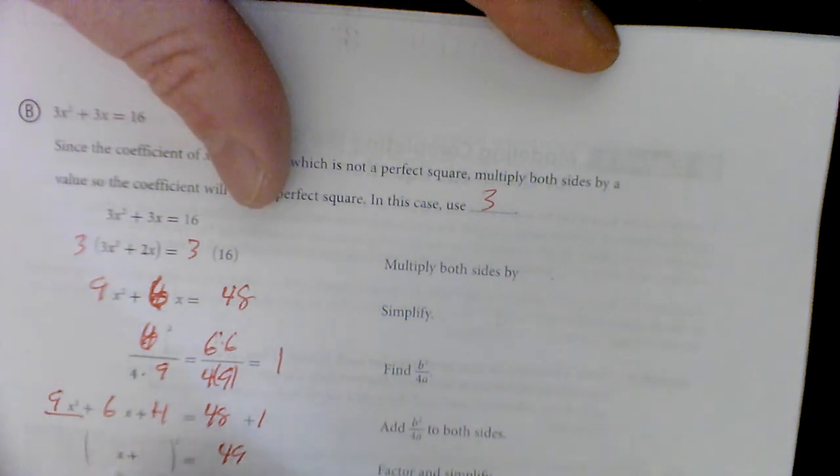And these factor into the square root of 9, which is 3x, plus the square root of 4, which is 2. And then we can take square root. So 3x plus 2 equals positive or negative square root of 49. Alright. And which is going to give me 3x plus 2 equals positive 7. And 3x plus 2 equals negative 7.